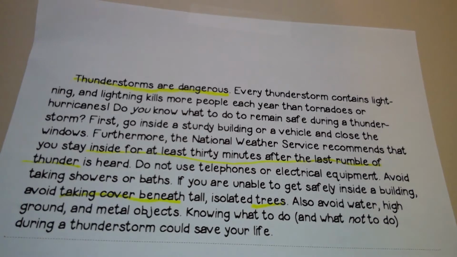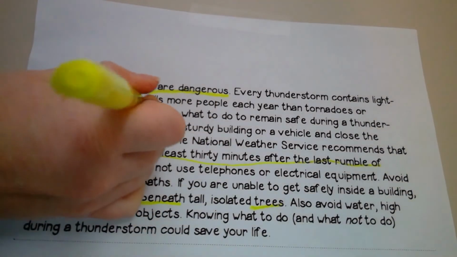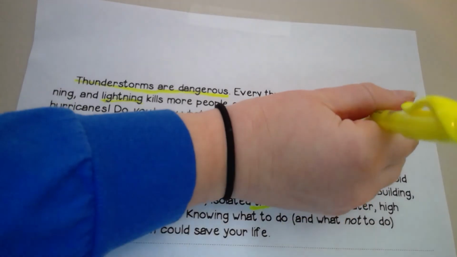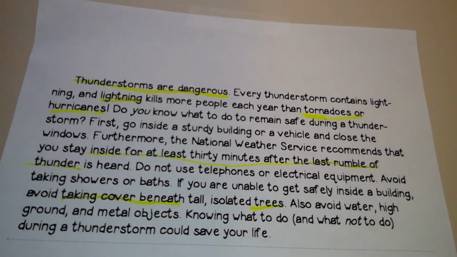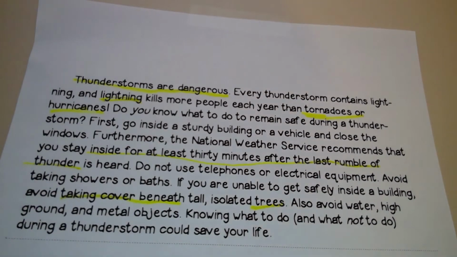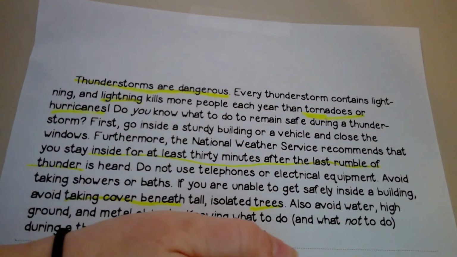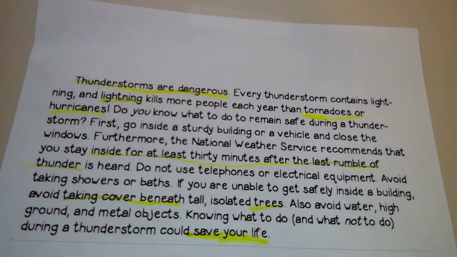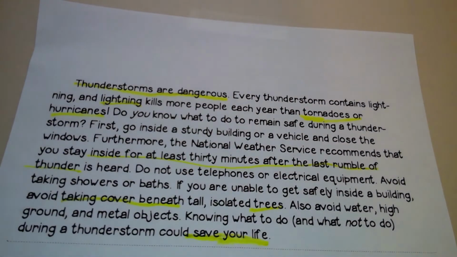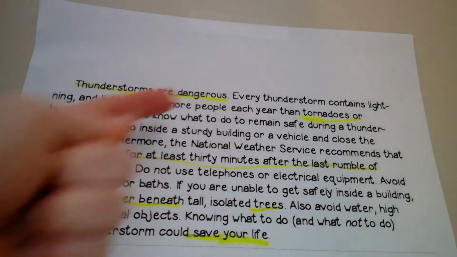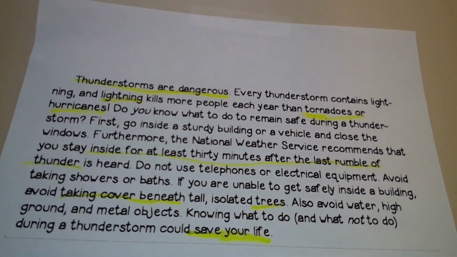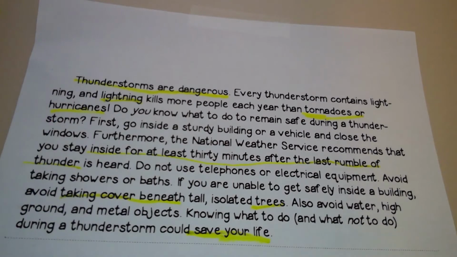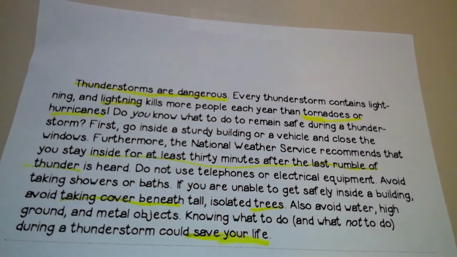It also said that lightning kills more people each year. That's not something that I knew before. That's something I learned. I also realized this is an important passage because it says that if I know these things, it could save my life. That seems kind of important to me. Now, if I look at everything that I underlined, 1, 2, 3, 4, 5, I underlined more than 3 things. But what I'm going to do is pick out the ones that I think the whole passage was about.